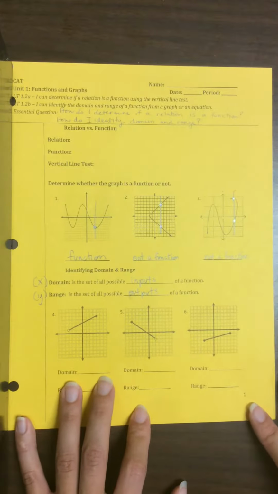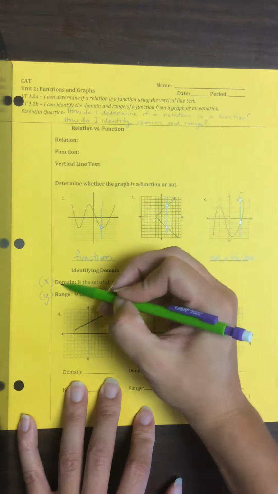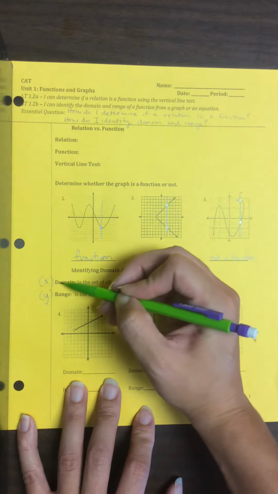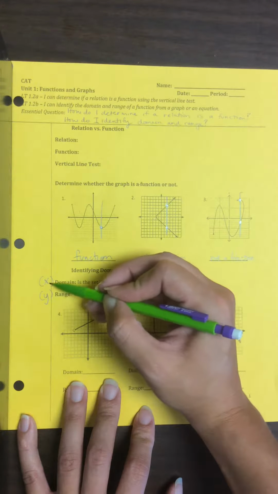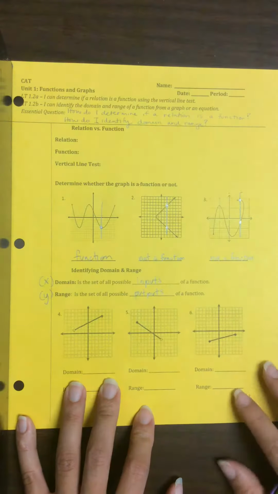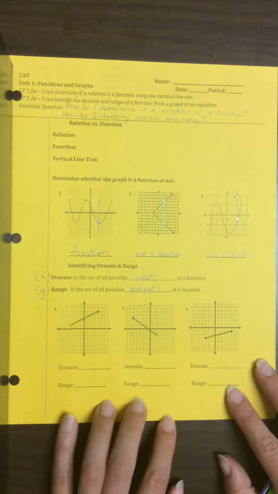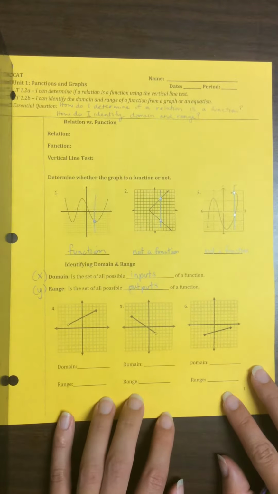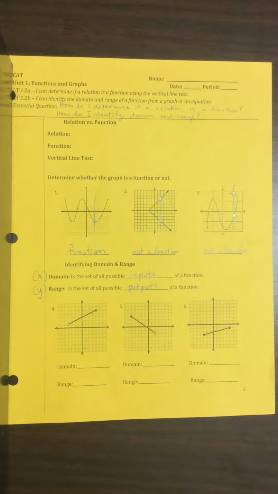I like to remember this as domain and range. I always remember it in that order. Alphabetically, D comes before R and X comes before Y. I don't know if that's going to help you, but that's how I remember the order they're in. So we're going to take a look at each of these graphs. These are just some line segments right now, and we're going to look at the domain and range.